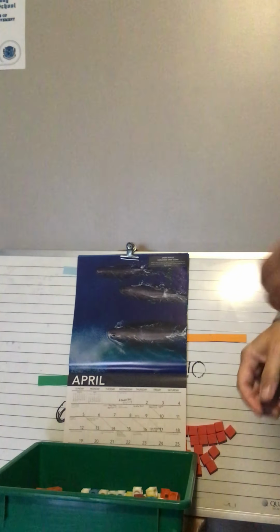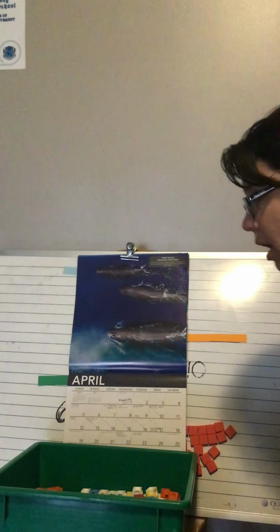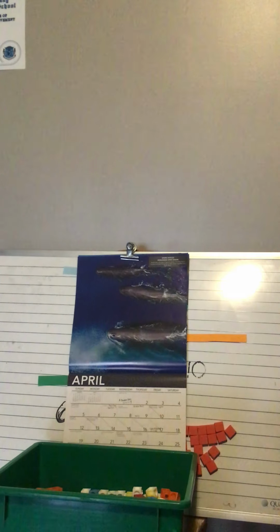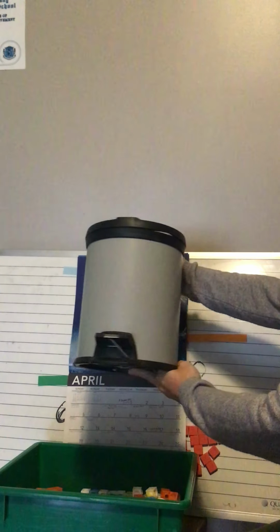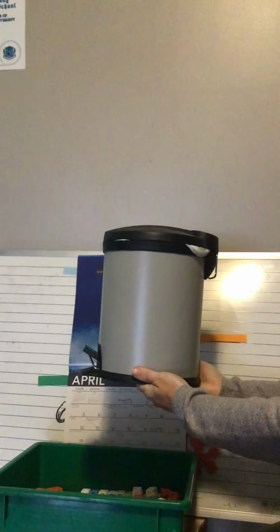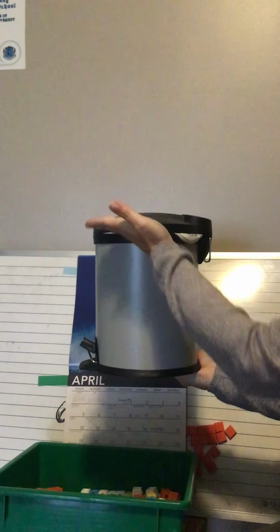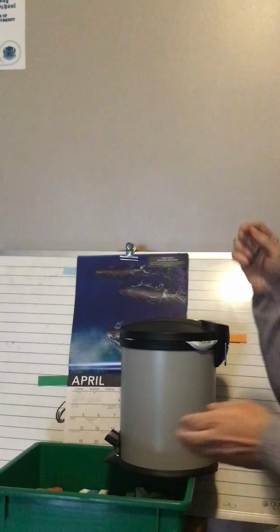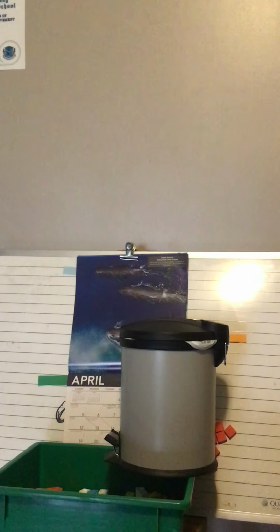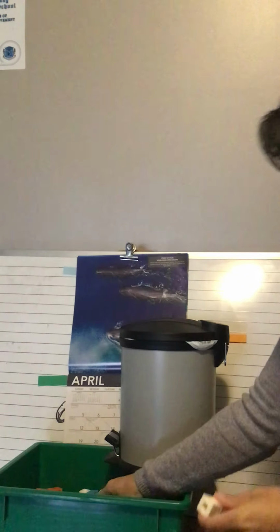The last one, number 7, wants us to measure a trash can. Now, I grabbed a smaller trash can, like this, from the bathroom, so it's just a small one. So we can measure from the bottom to the top of this trash can using the cubes. So let's see, maybe I can prop it up right there, see if you guys can see that. Yep. So I'm gonna stick some cubes together.